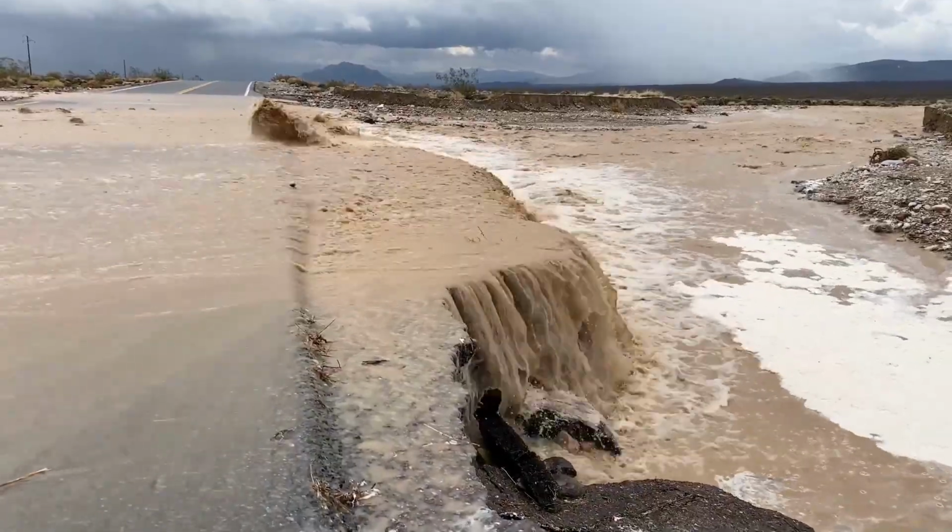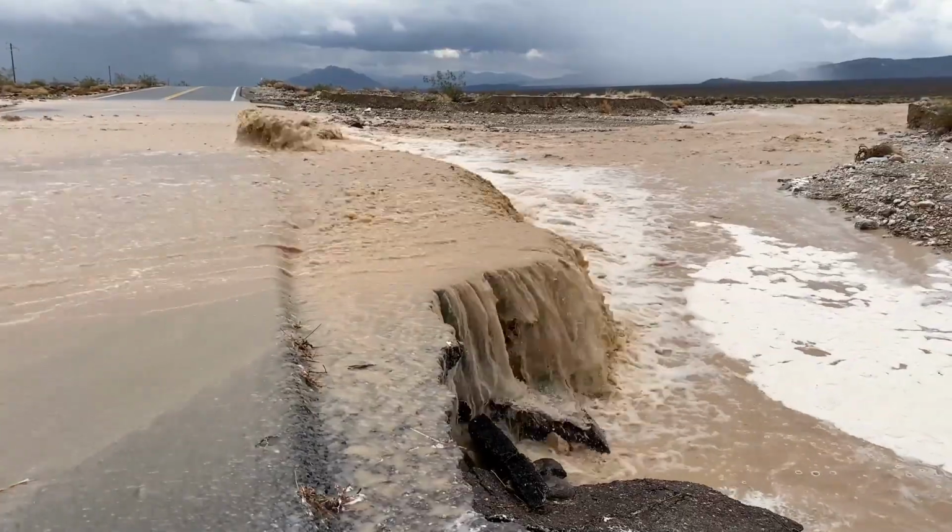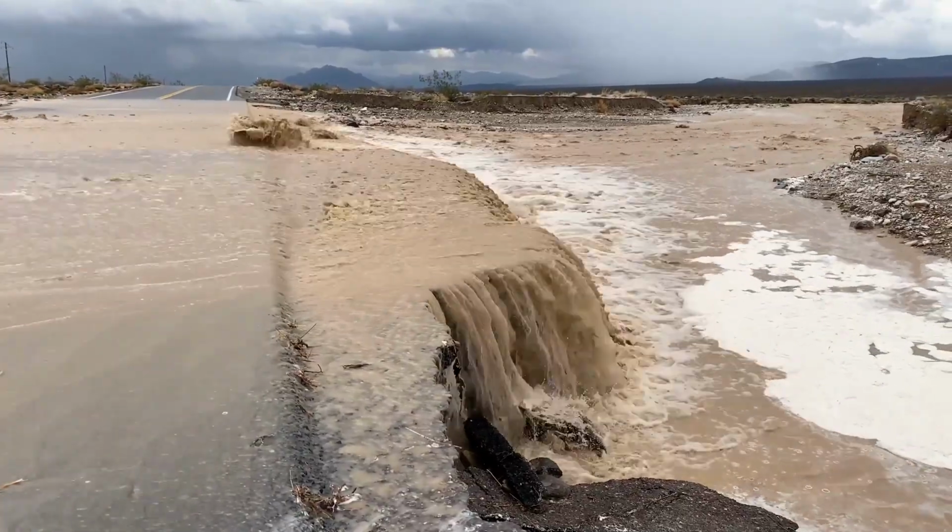Every drop is constantly cycling. Every cloud you fly under was once an ocean. Every raindrop on your windshield will eventually evaporate again.